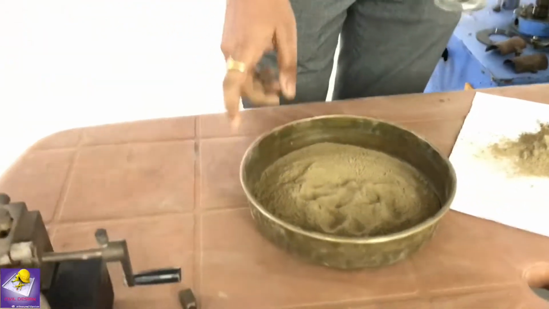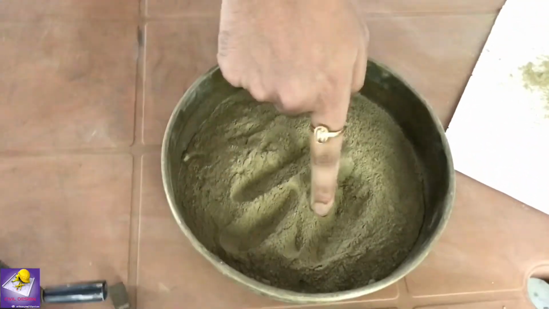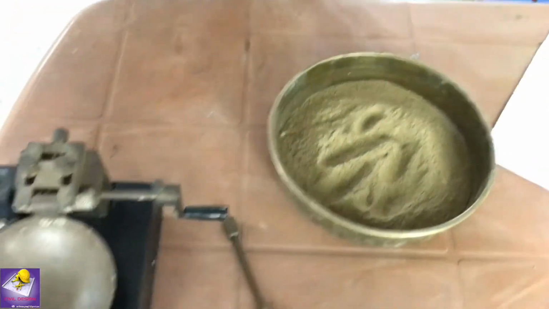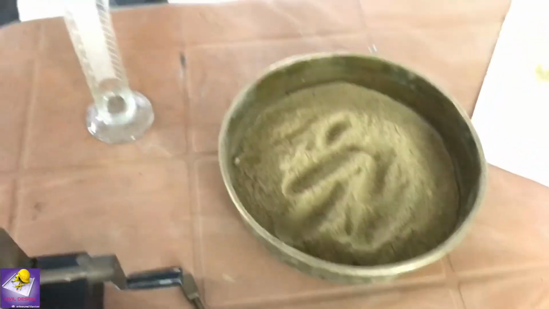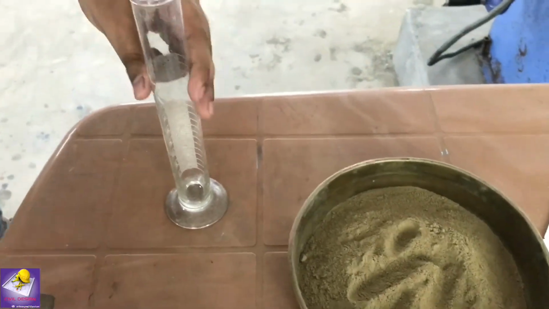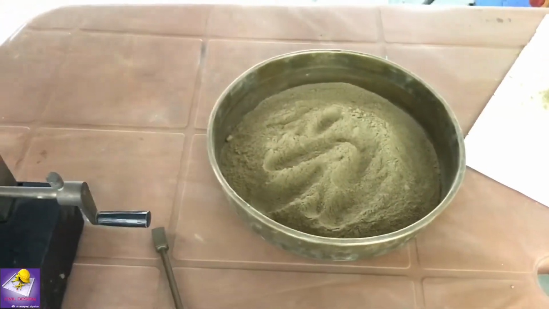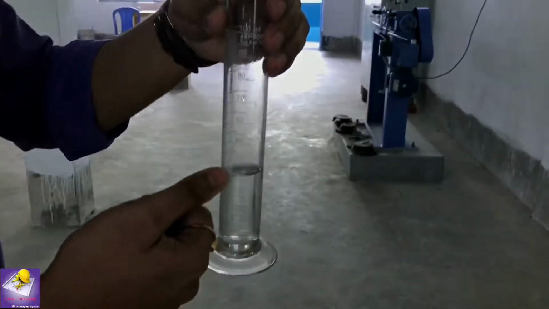Now we have to add water to this soil up to a certain limit. We start with 10% water content, so we take approximately 10% of water of 300 gram, which is approximately 30 ml.